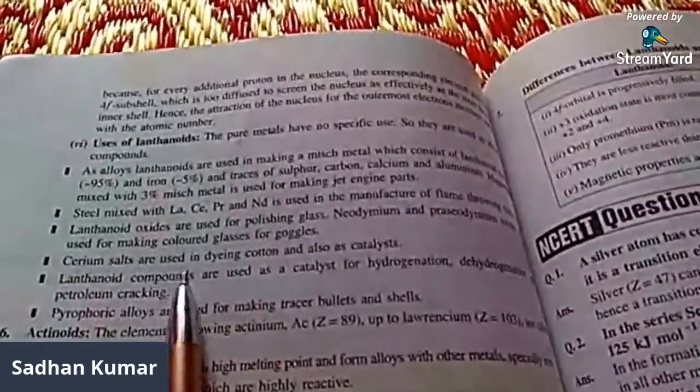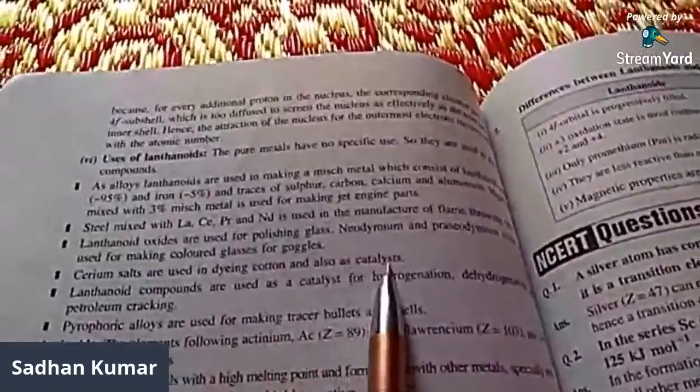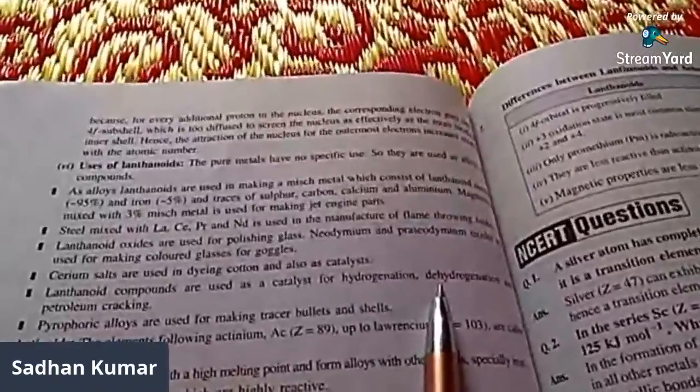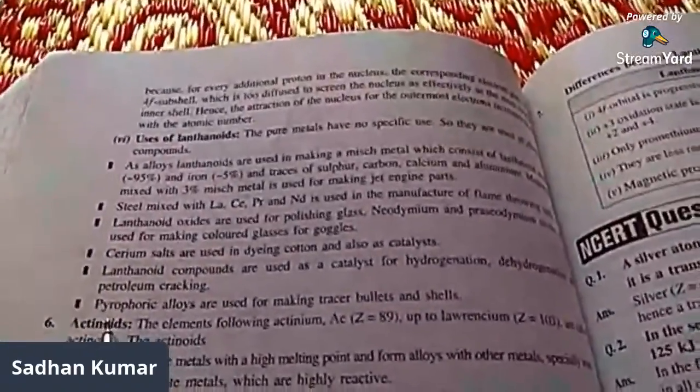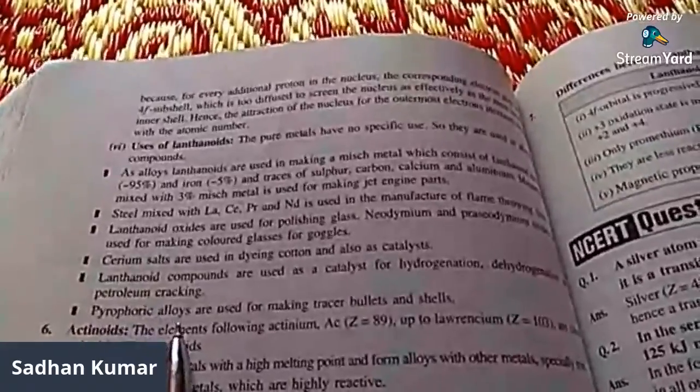Now, cerium salts are used in dyeing cottons and also as catalysts. Lanthanoid compounds are used as catalysts for hydrogenation, dehydrogenation, and petroleum cracking. These are the simple uses we have. Pyrophoric alloys are used for making tracer bullets and shells. After that, we will discuss actinoids.